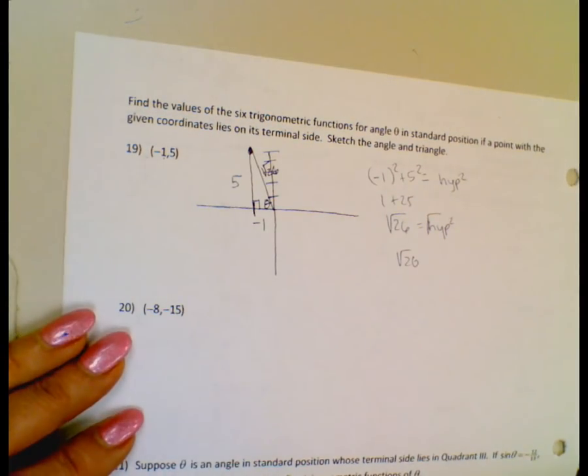Yeah? Well, I had a question. So, for this problem, if this is technically a triangle, can I do the Pythagorean theorem? It's not a right triangle. I didn't think so. Okay.